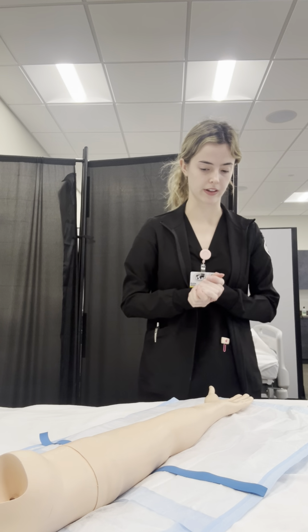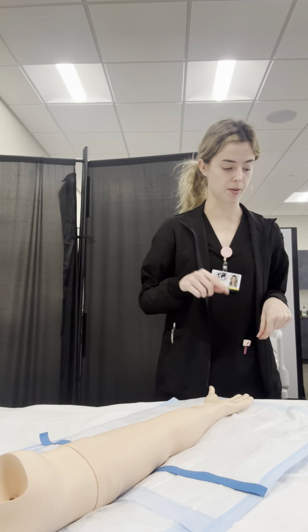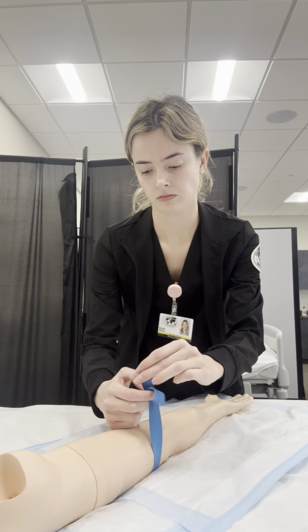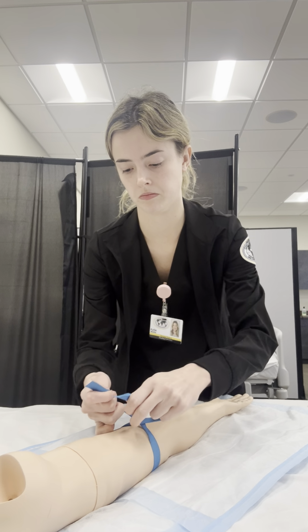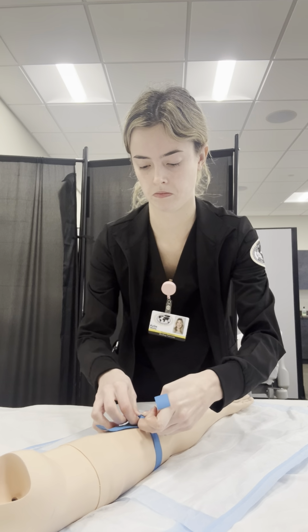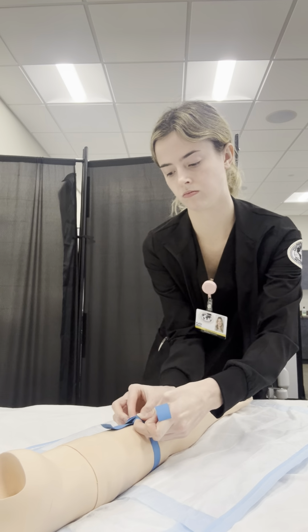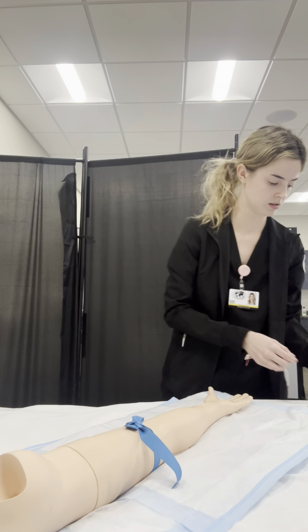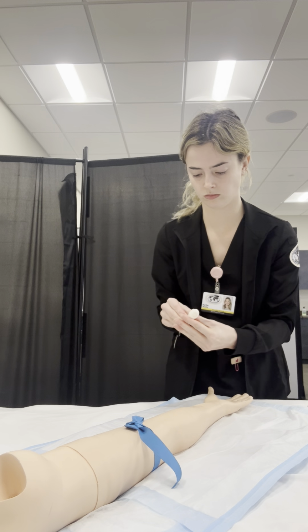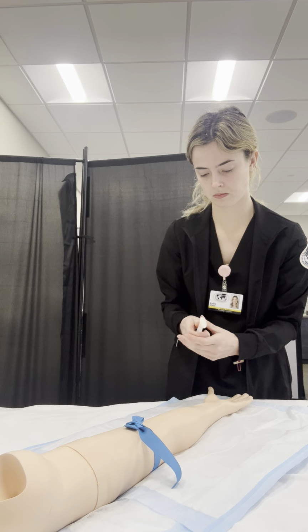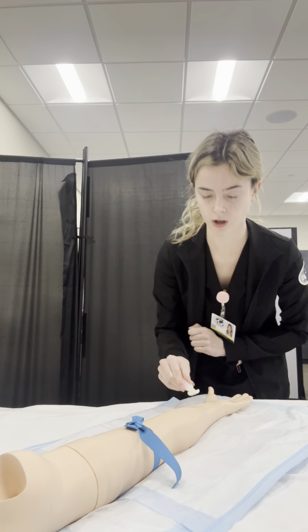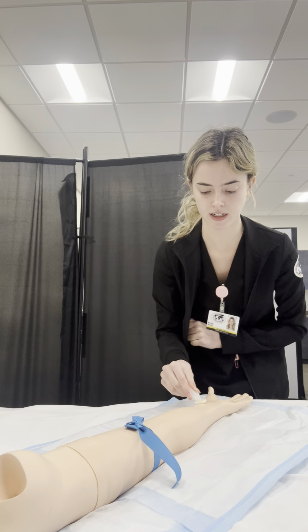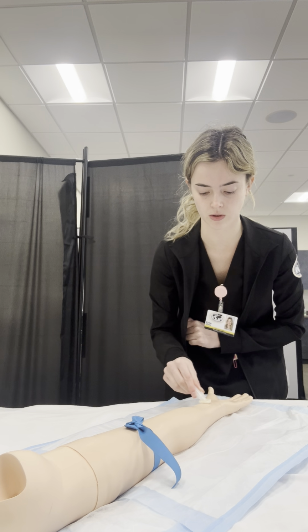So now that I have all that laid out, I am going to apply the tourniquet and cleanse the site. Okay, so now that the tourniquet is on, we will cleanse the site. And we're going to just go in circular motions for about 30 seconds, starting inward and then working outward.